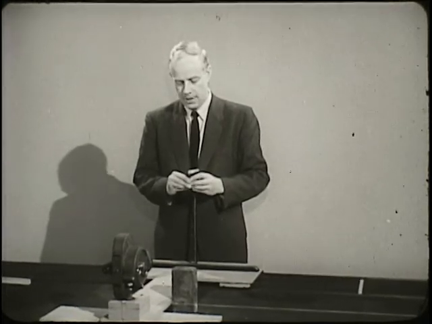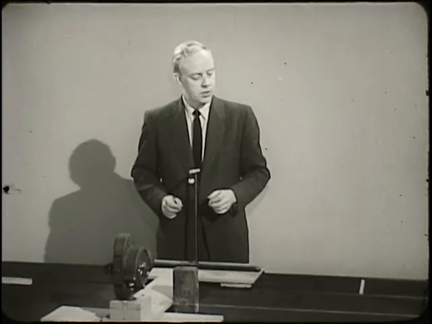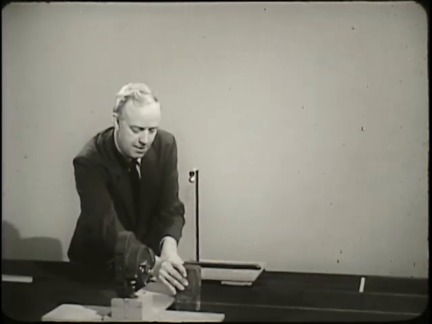I'll put the ball up, and then I will release it. The motion is very fast, and I want you to watch at the point where the ball is released from the fixed camera. Ready?